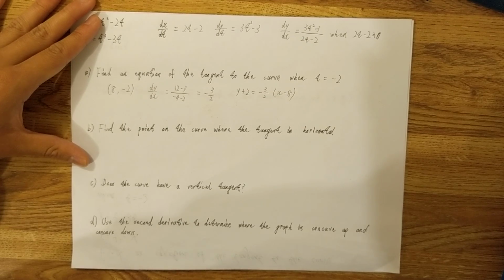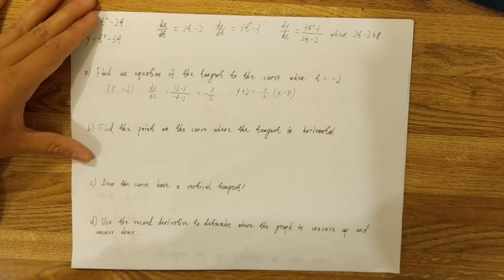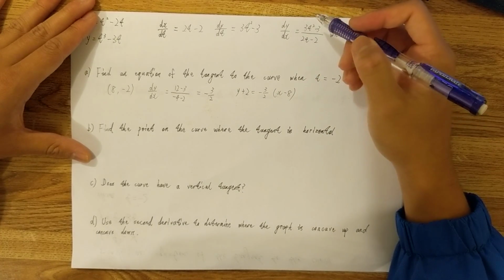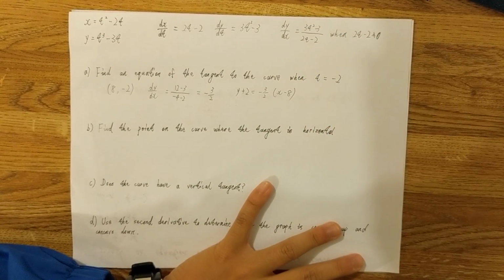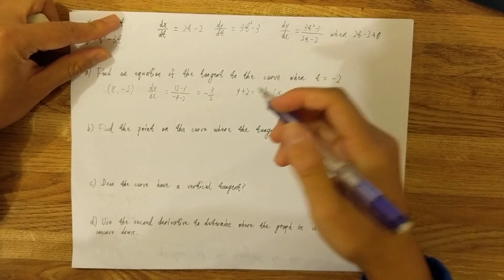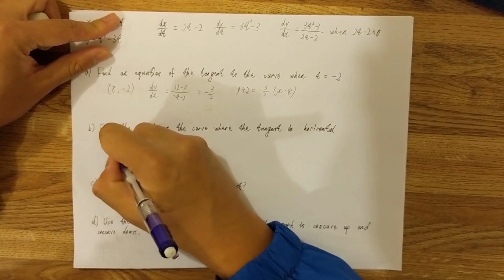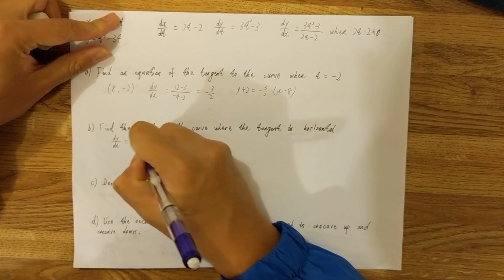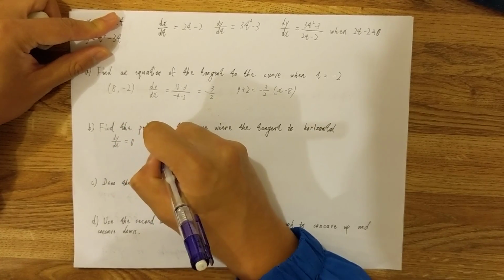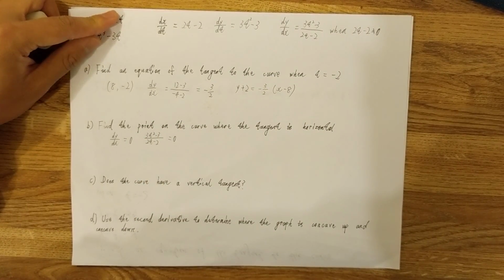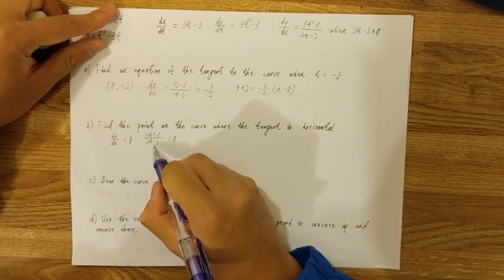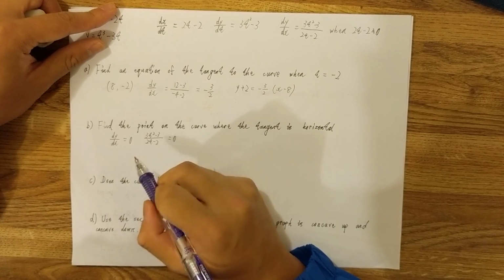So the second question wants us to find the point on the parametric curve where the tangent is horizontal. Still we have the dy/dx equals this, and we know that if we want to find the horizontal tangent, we need to first let dy/dx equal 0. So if (3t squared minus 3) over (2t minus 2) is 0, we know that 2t minus 2, the denominator, should not equal 0.